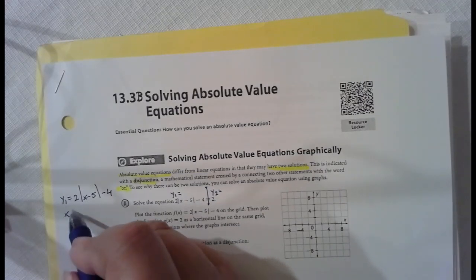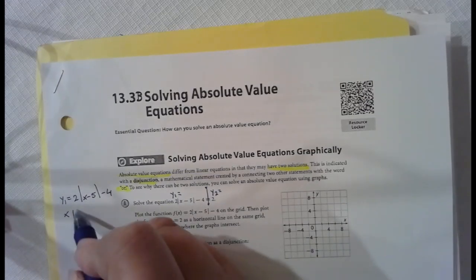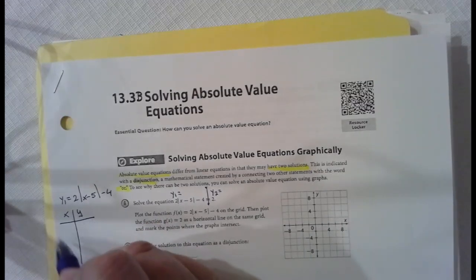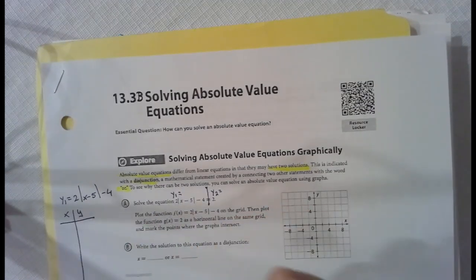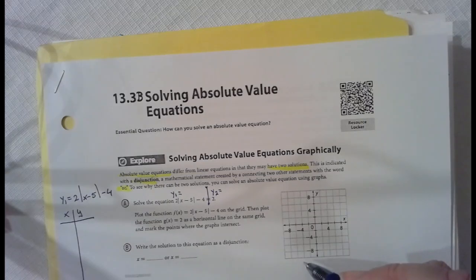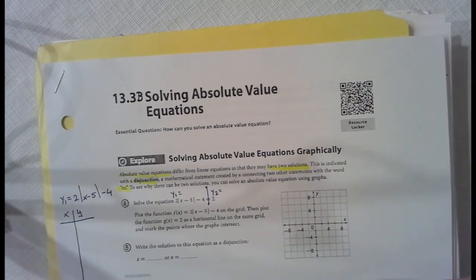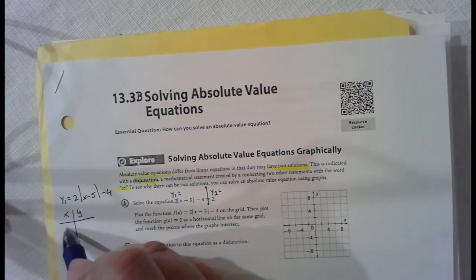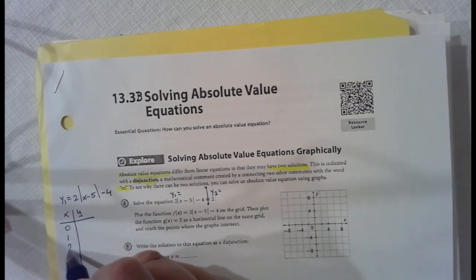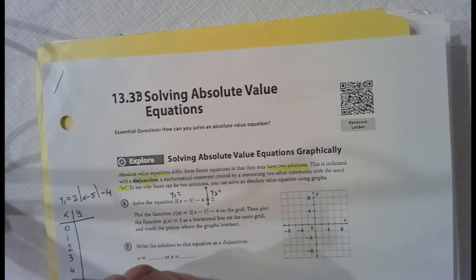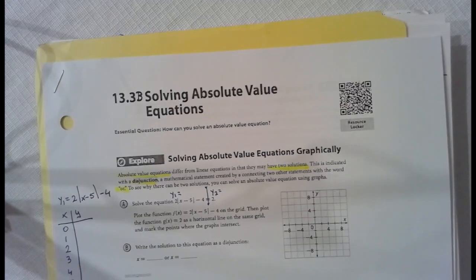So it's going to be x, and then we're going to calculate y. So I'm just going to choose random numbers for x, and I'm just going to start with 0, 1, 2, 3, 4, 5, and 6. And let's see what happens with these numbers.